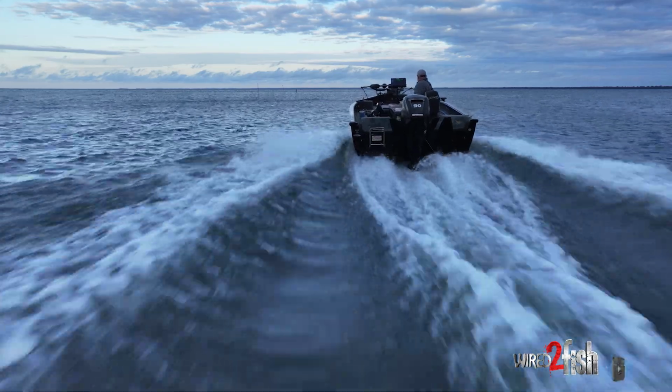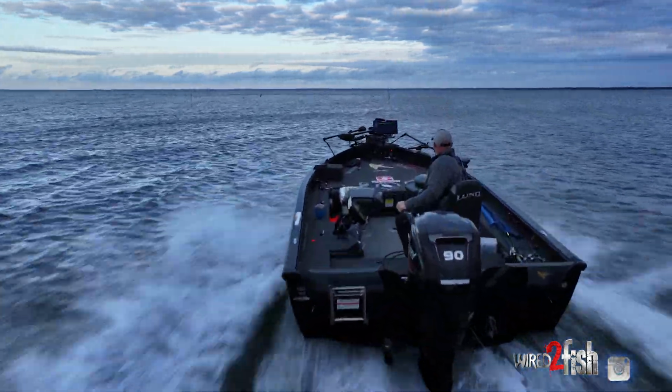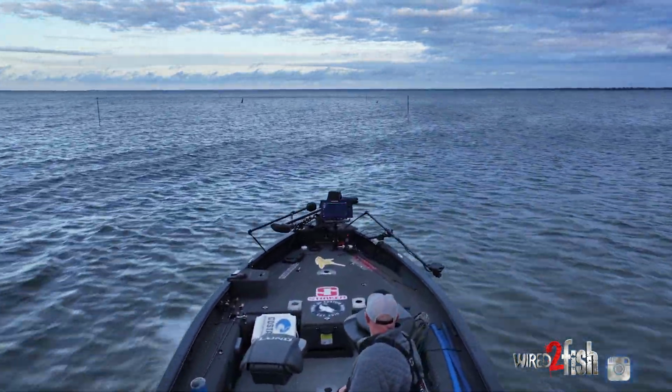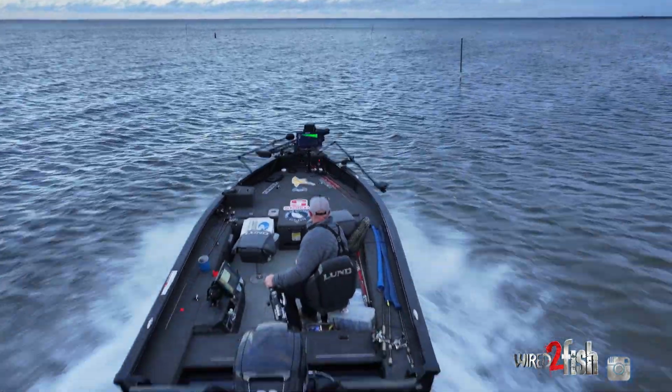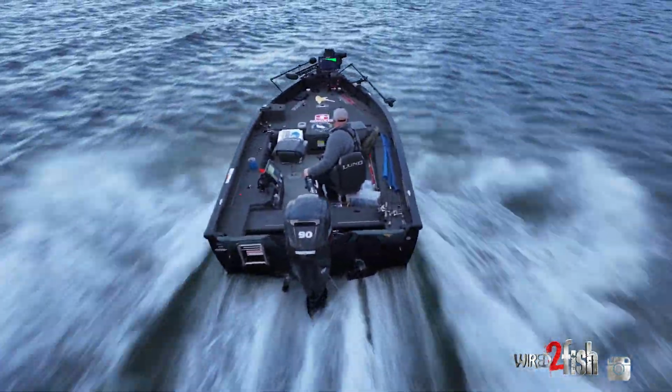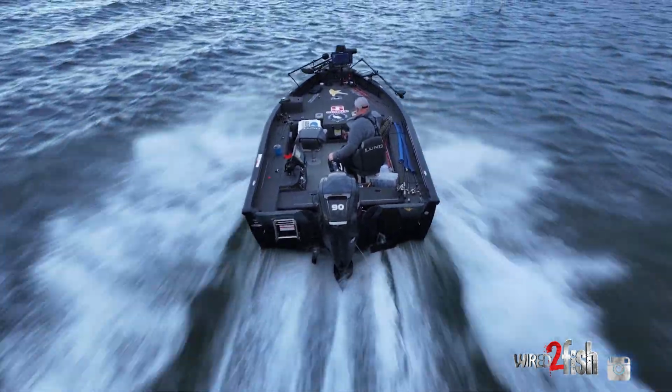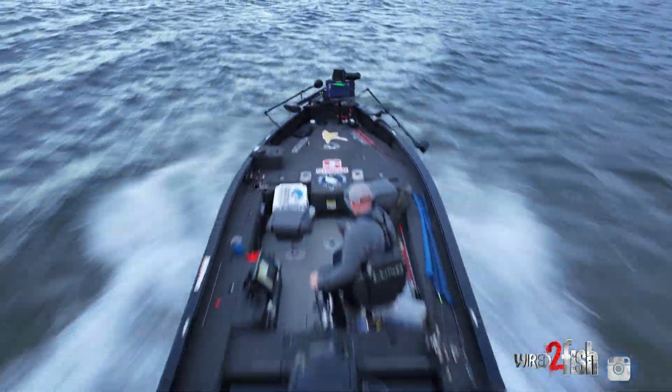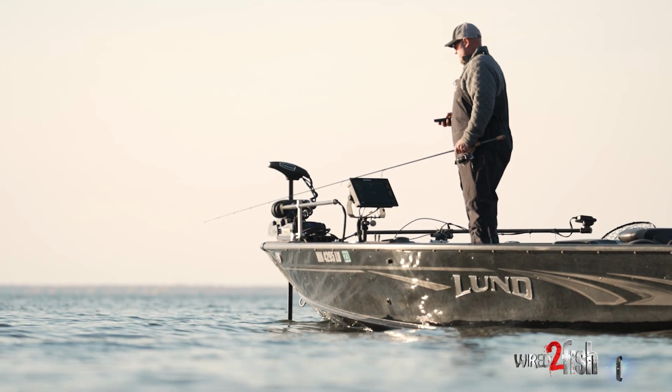I would encourage people to not be scared of big water and look at what we have to attack these big bodies of water. We have great mapping now. We have forward-facing sonar. We have 2D chirp sonar. We have all these tools in our toolboxes. We have trolling motors that now drift for us.